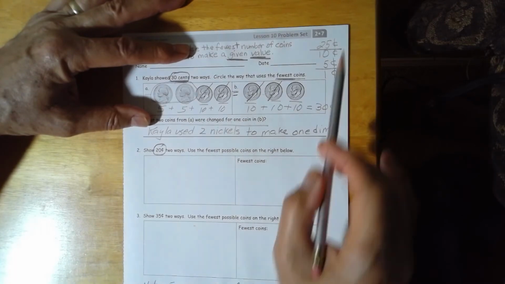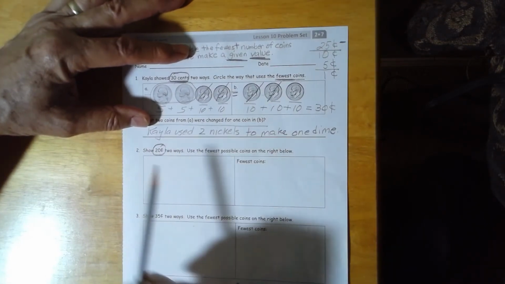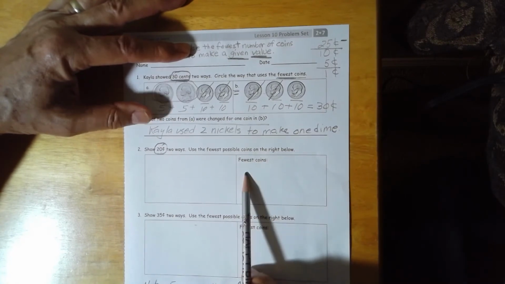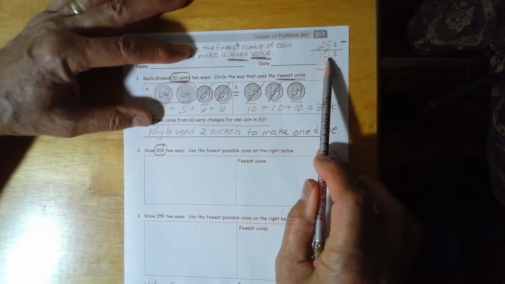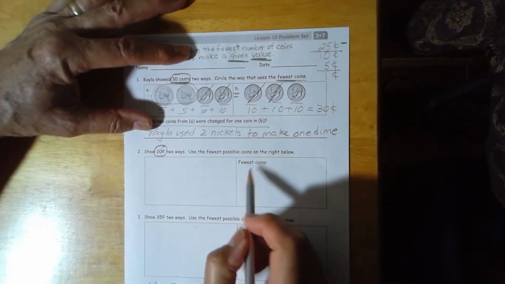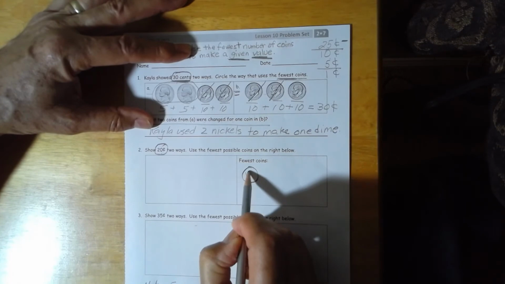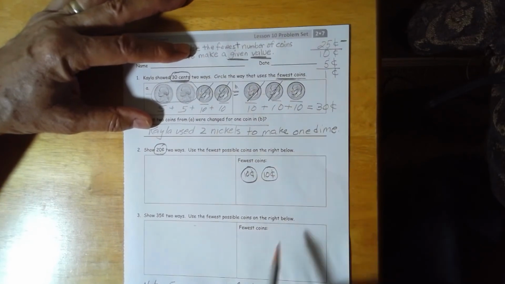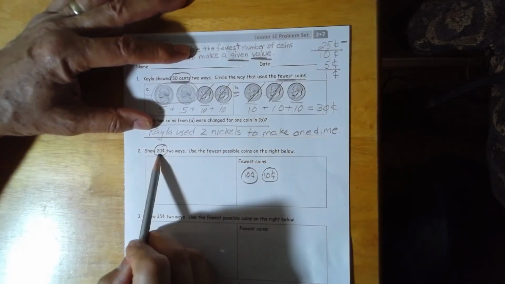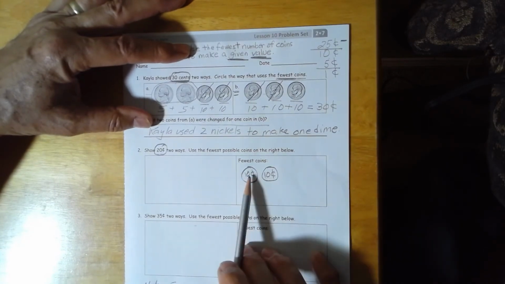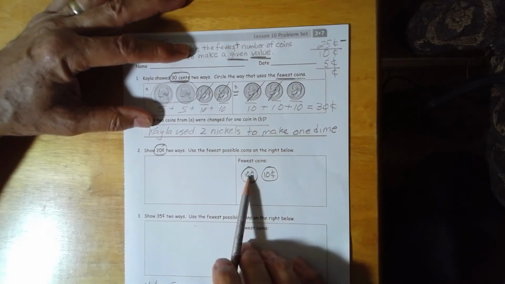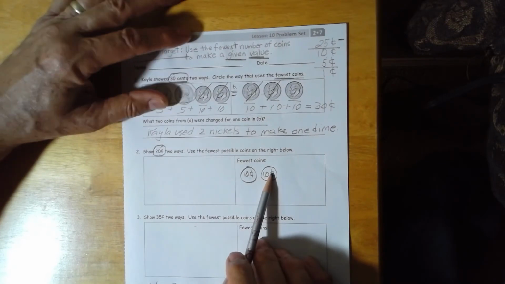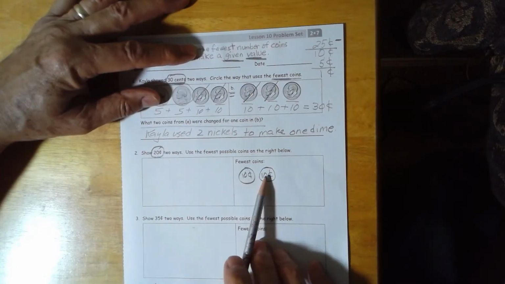If I think quarter, I'm thinking 25 cents is a quarter, but a quarter is more than 20 cents, so I can't use quarters in my drawing. But I can use a dime, and I can use 2 dimes to show 20 cents. So I could draw 1 dime and another dime, because those 2 dimes equal my given value of 20 cents. So those are the 2 fewest coins I could use. There's nothing less I can show to show 20 cents. Only 2 dimes will equal 20 cents.